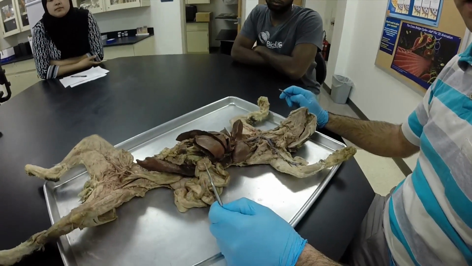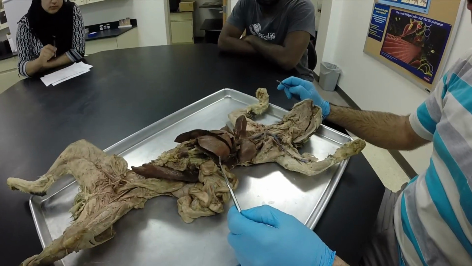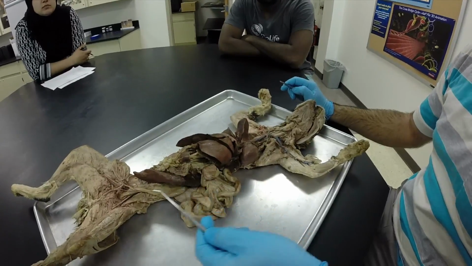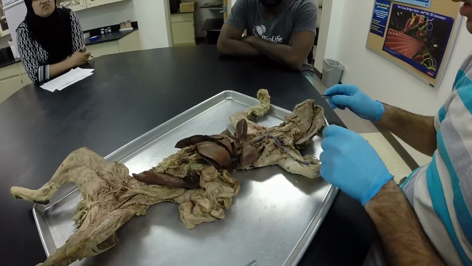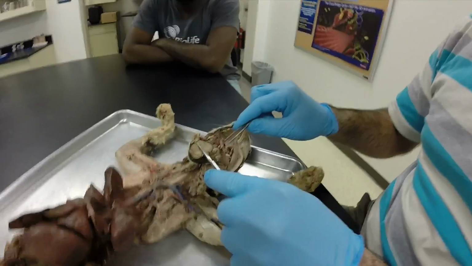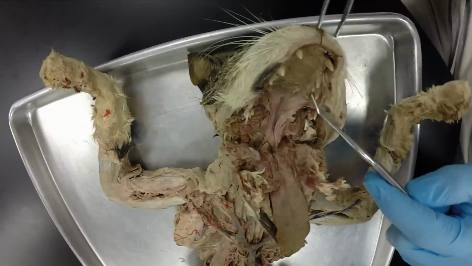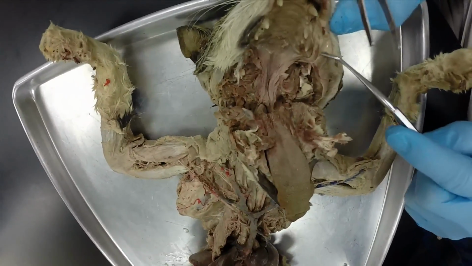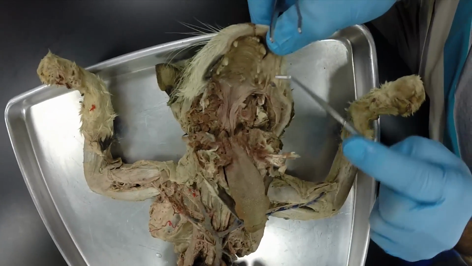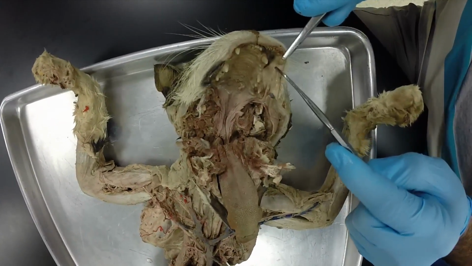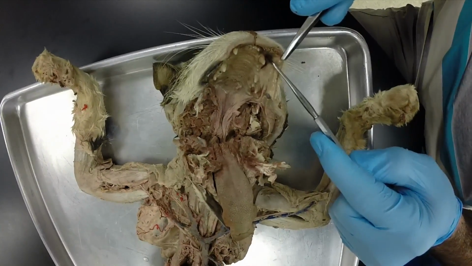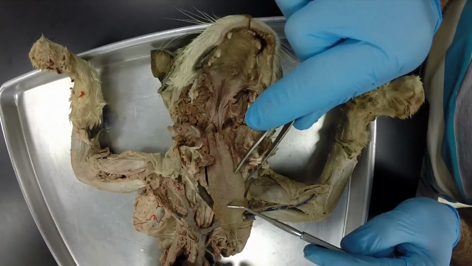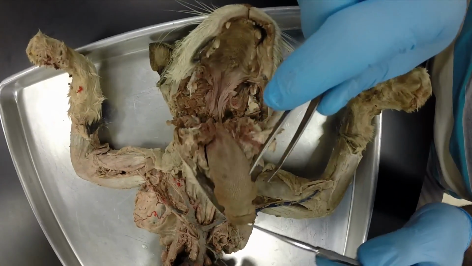Okay, in this video what I want to do is go over the cat organs that you're responsible for, and this is a male cat, so we'll at least do those. So starting here in the oral cavity, we have got the gingiva, which is the gums. We've got the space between the gums and the cheek. This is the vestibule. You've got the tongue right here, and these are the papilla on the tongue.